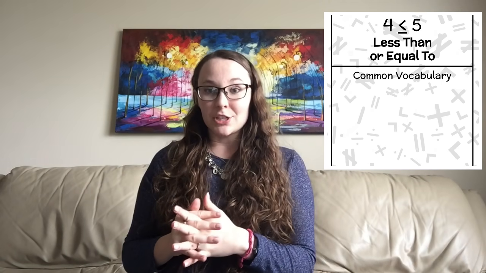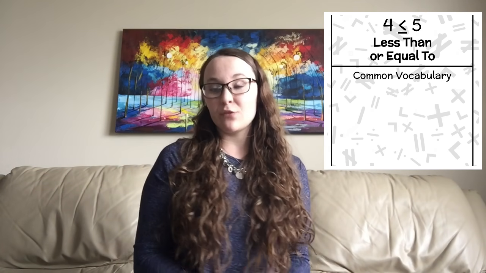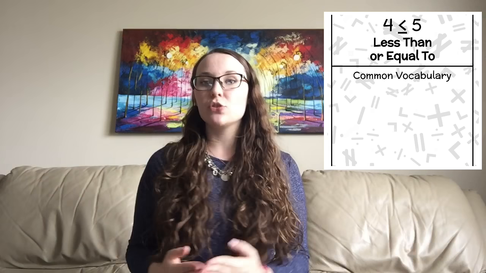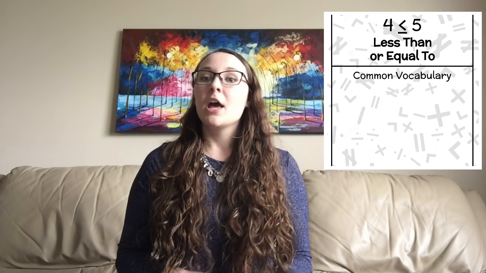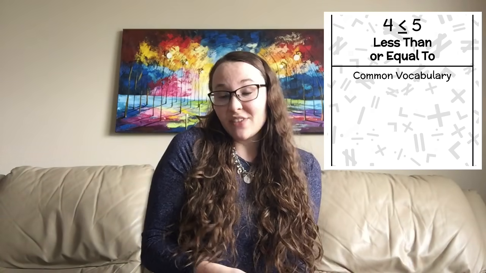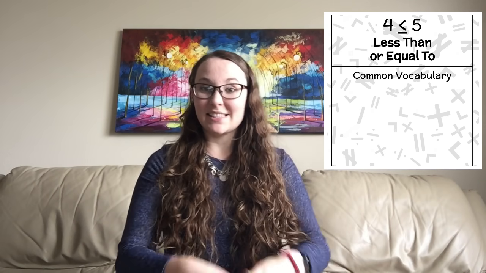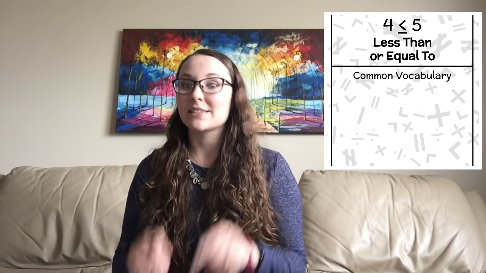Sometimes it's better to think of real world situations where that word is used and go from there. Let's talk about less than or equal to. My inequality at the top is 4 is less than or equal to 5. We agree. I could also use 5 here and say 5 is less than or equal to 5. That's the difference, that equal to part.